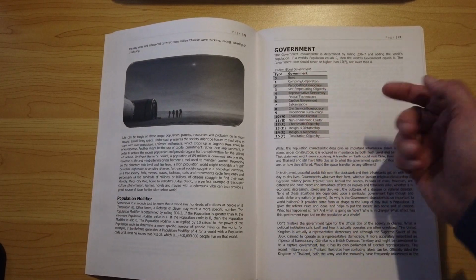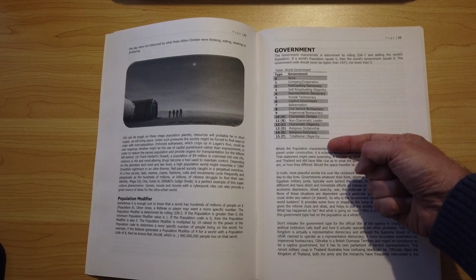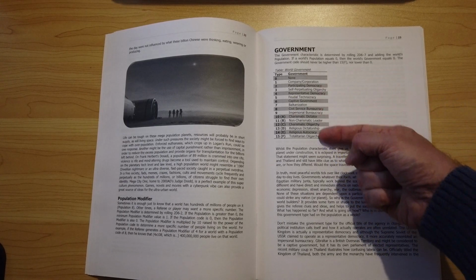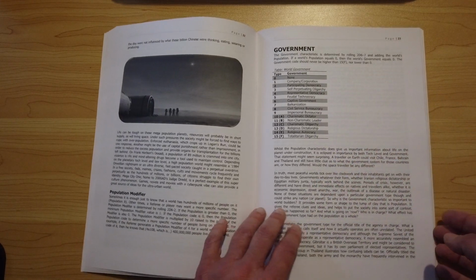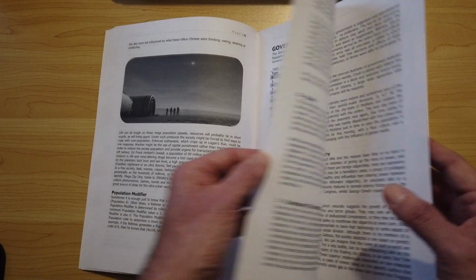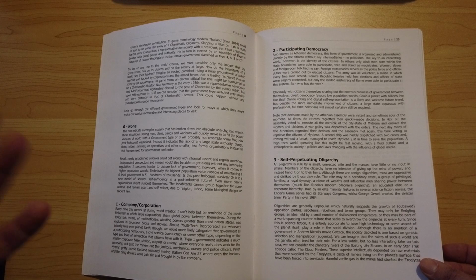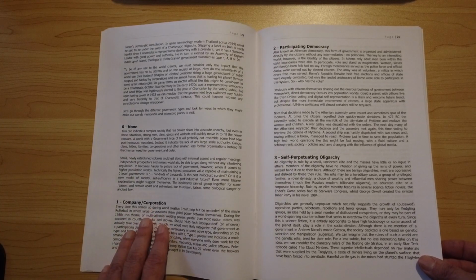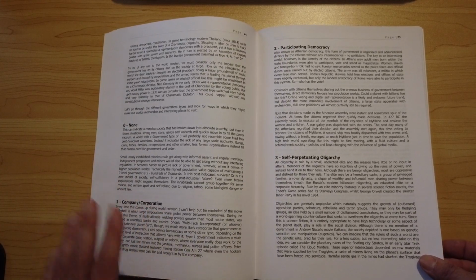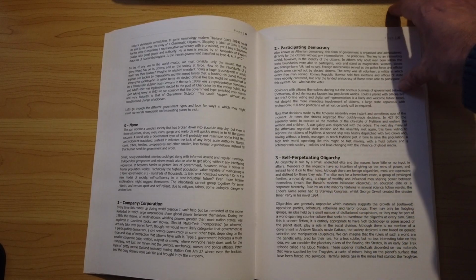I like this because I kind of know what these mean when I see them listed in this table, but he does a great job going much more in depth, talking about what each of these governments actually means. How is the government set up, and what does it mean for those who are underneath it? So things like if your government is the corporation, or a self-perpetuating oligarchy.